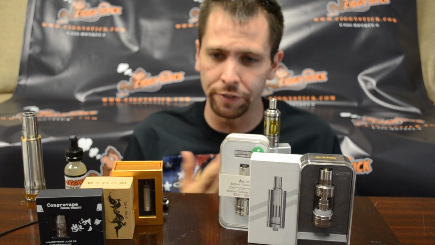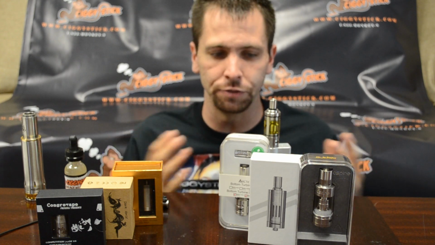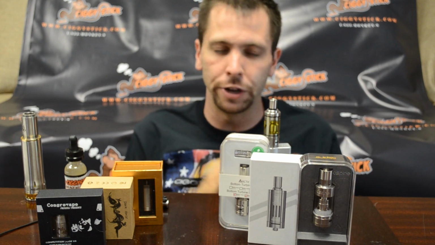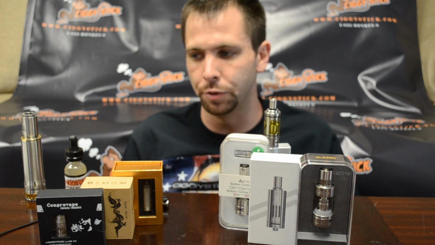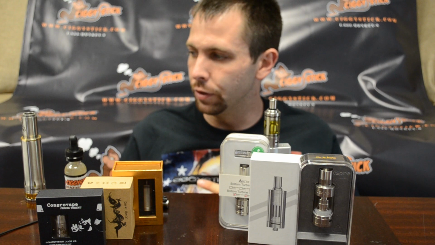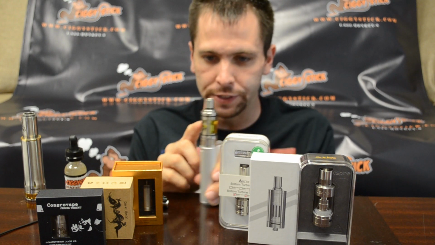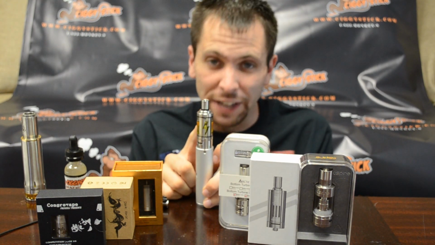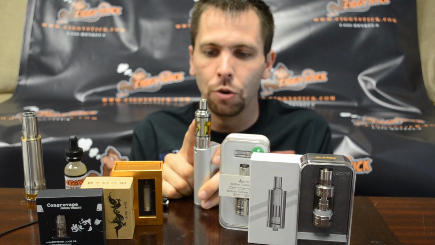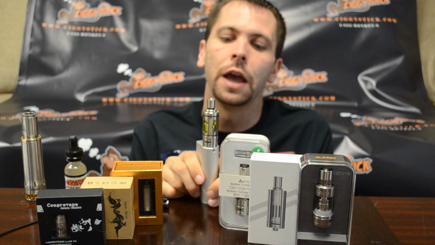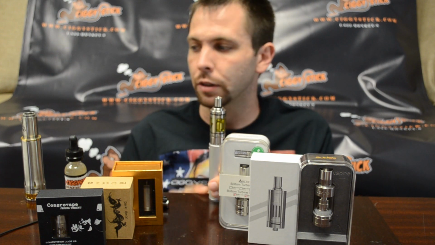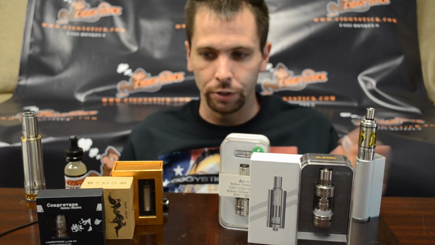You can't change the flavors out. Like I said earlier, you can't change the flavors out on this once you put it in there. You'd have to dump out the juice if you wanted to switch, or you'd have to vape it all before you could put more in there. Also, if you drop it and this glass breaks, you're SOL. You're going to have to either go buy the replacement, or buy a completely different Subtank.